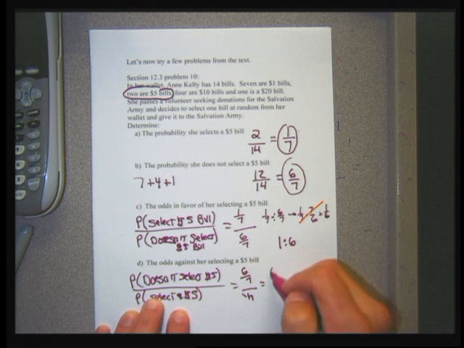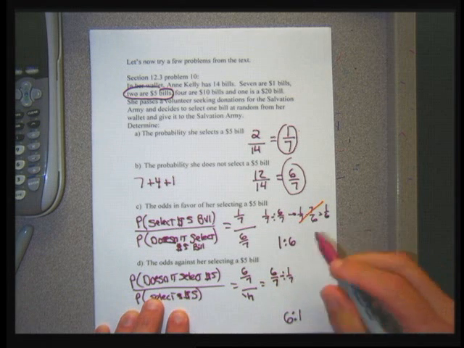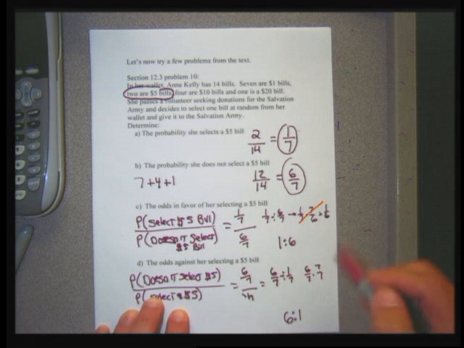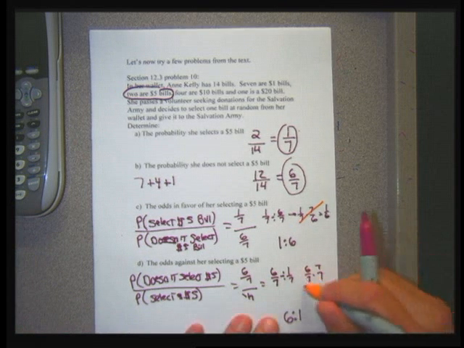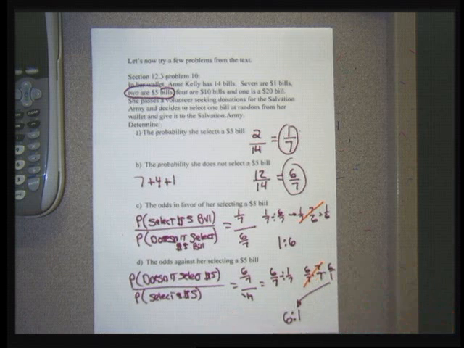I'm going to write that as a division as 6 in 7 divided by 1 in 7. I'm going to invert and multiply and make it 6 in 7 times 7 in 1. I'm going to cancel my 7s and get 6 over 1, which I'd write 6:1.